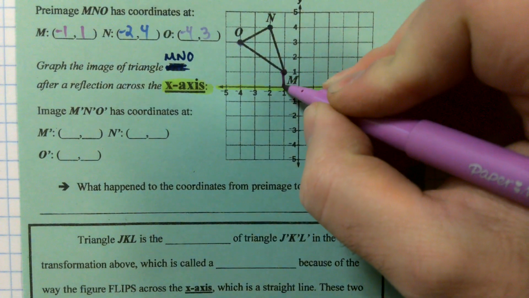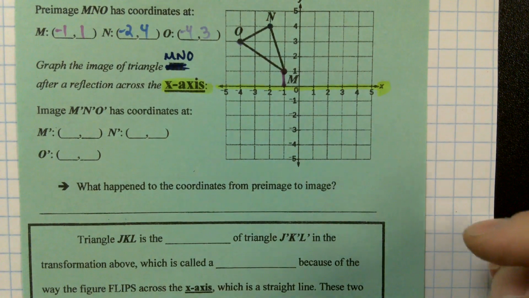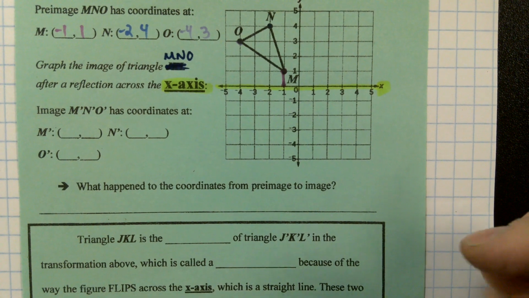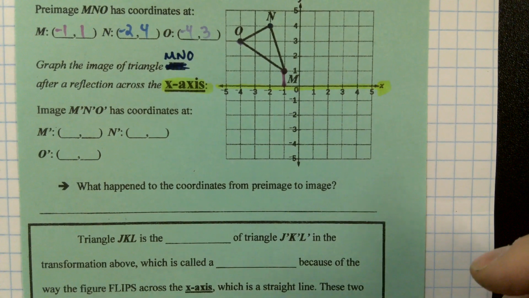If I count, how many squares was that? That was 1 square. Everybody see that? Give me a thumbs up if you see it. We're 1 square away.